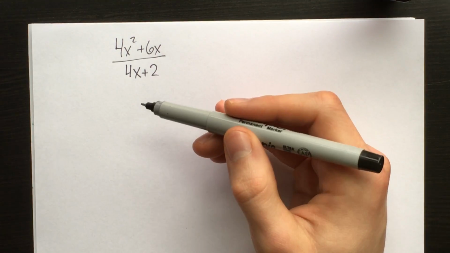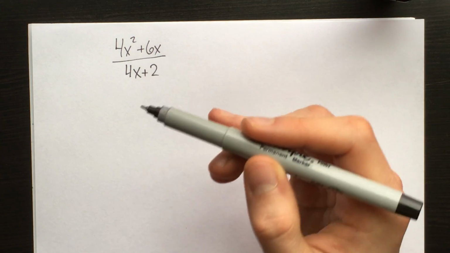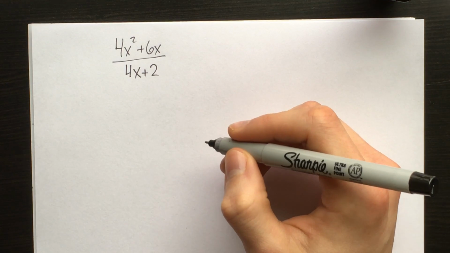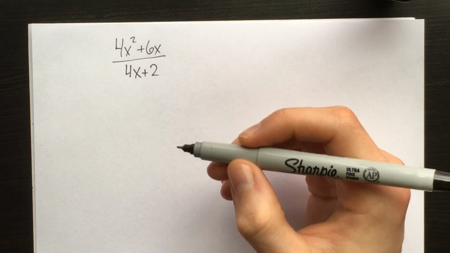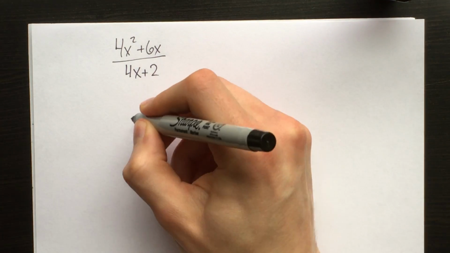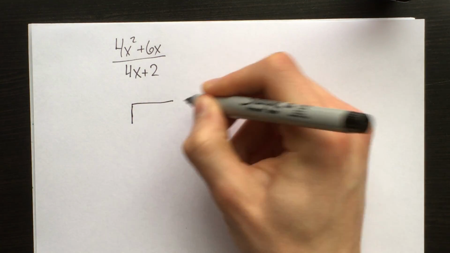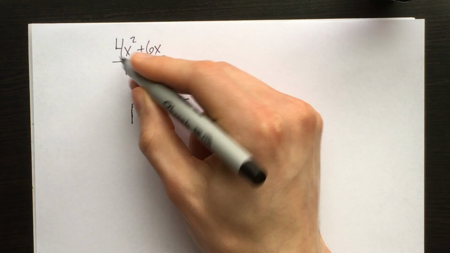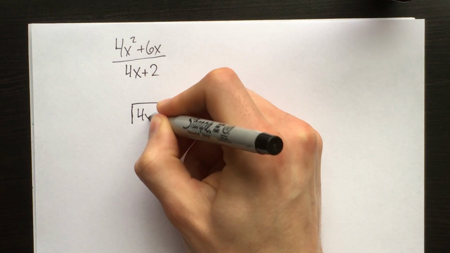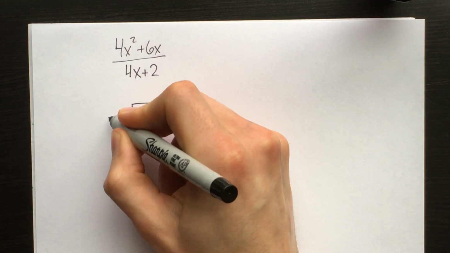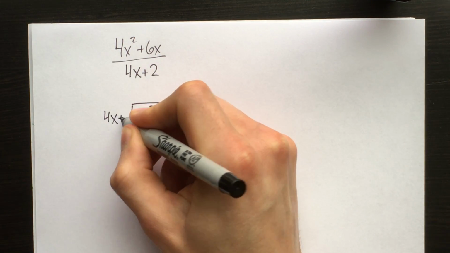So when you encounter something like that, it means you've got to do long division. I know long division sucks, but it's not as bad, I think, as most people feel like it is. So let's just go ahead and do it. I'll show you how it's done. So you put whatever's on the top in here, so 4x squared plus 6x, and then whatever you're dividing by out here.